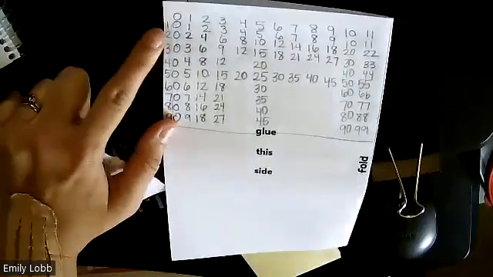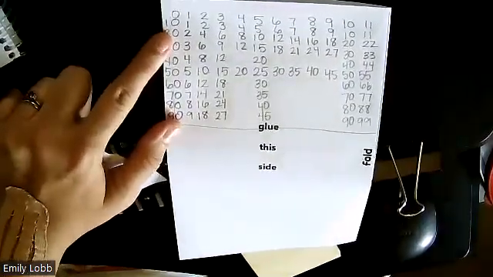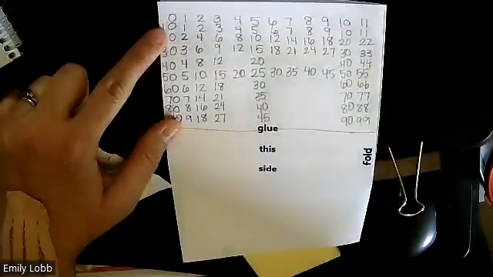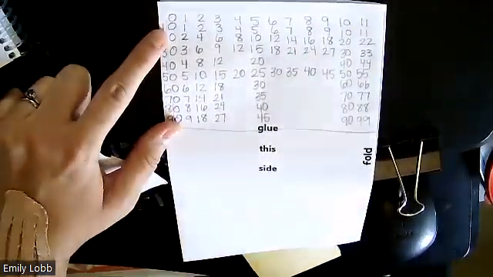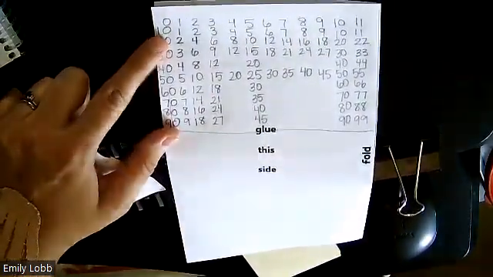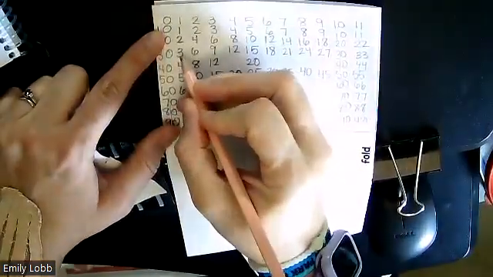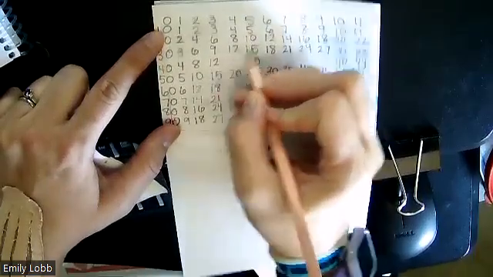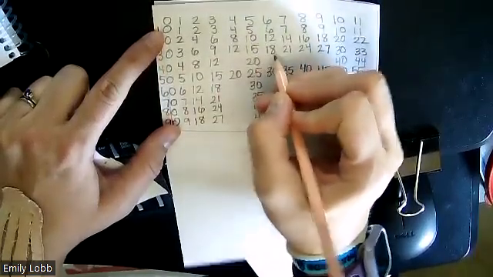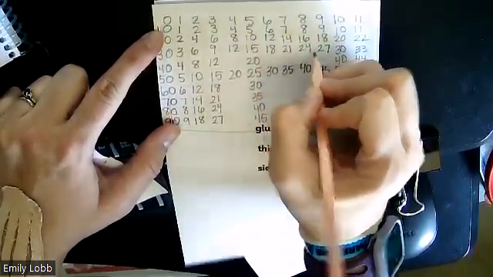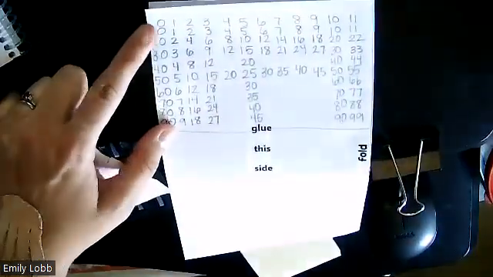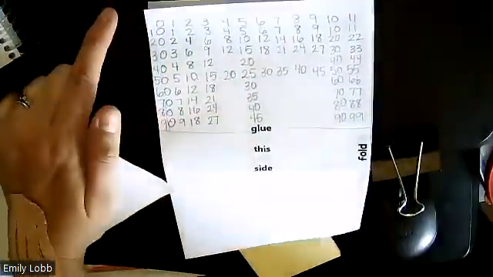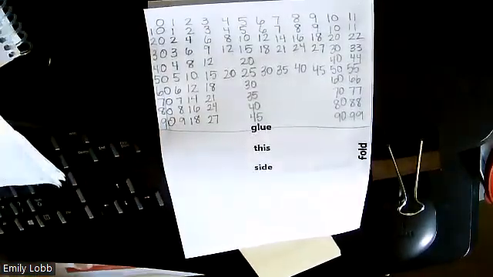So these numbers, if they're a multiple of 3, which means we can divide them by 3 evenly, the digits add up to 3, 6, or 9. These add up to 3, these add up to 6, these add up to 9, these add up to 3, these add up to 6, these add up to 9. So when we're checking divisibility in a little bit, that is going to help you.